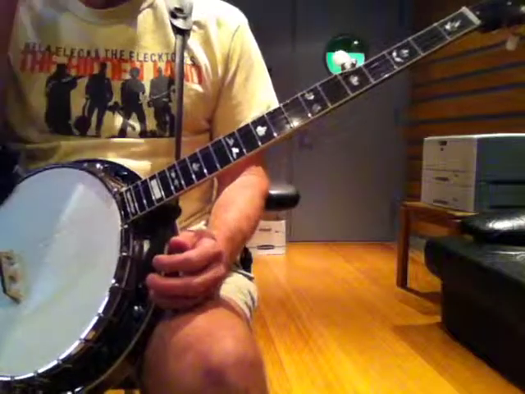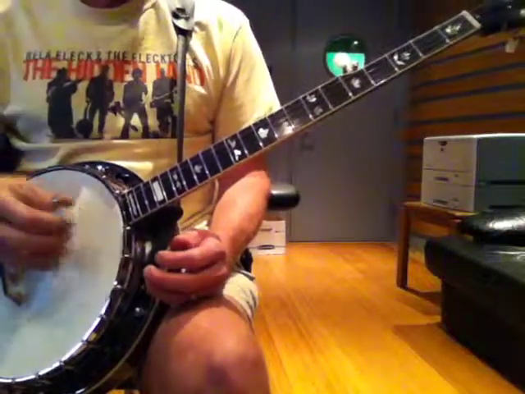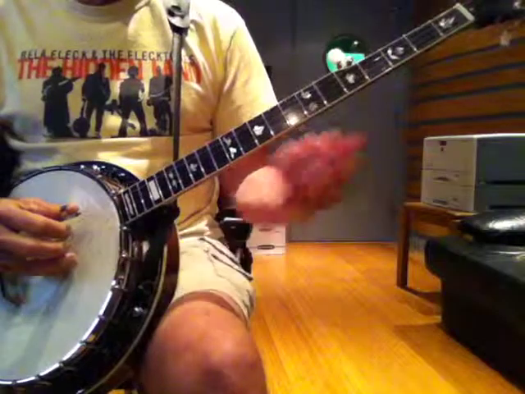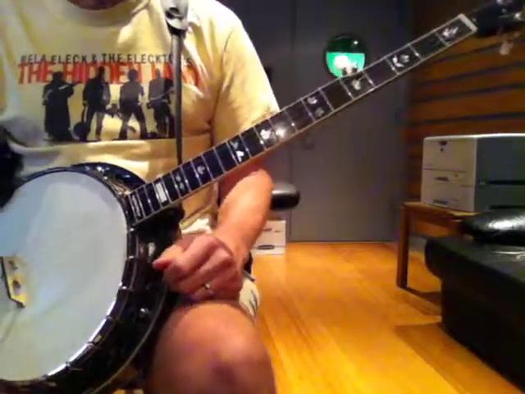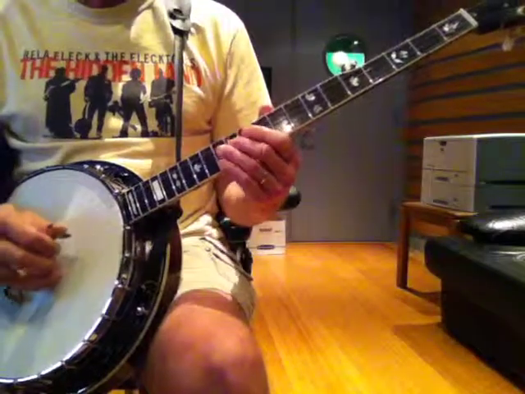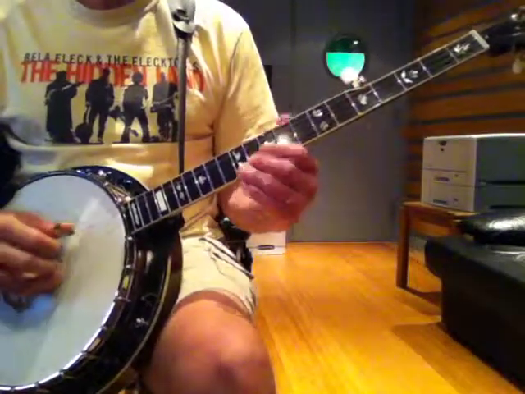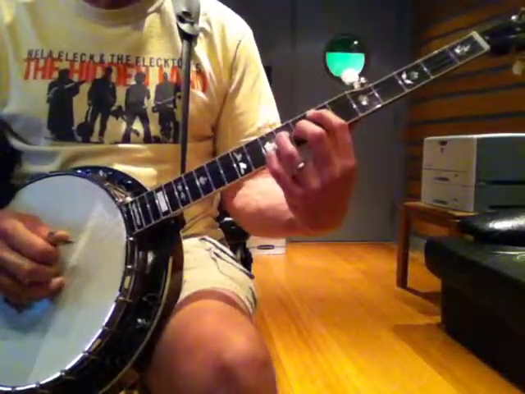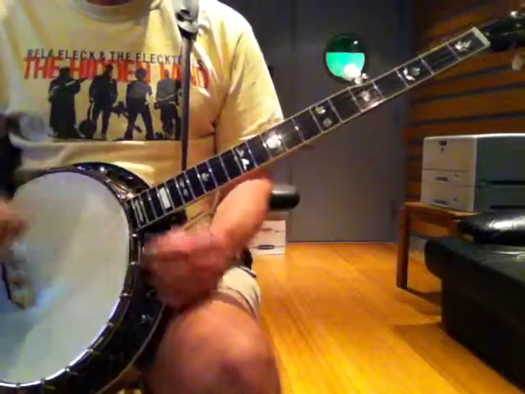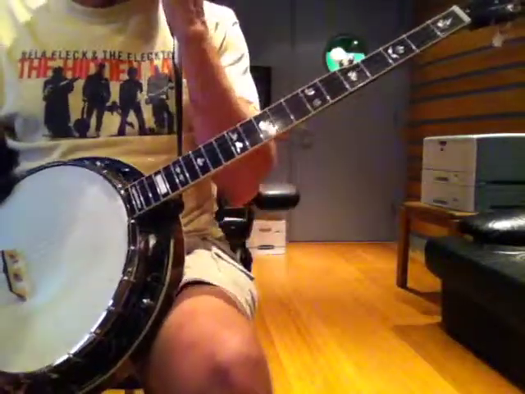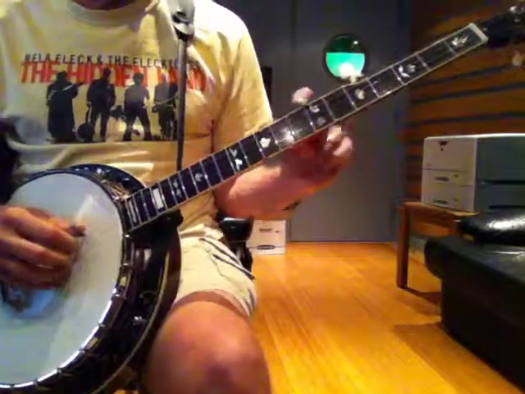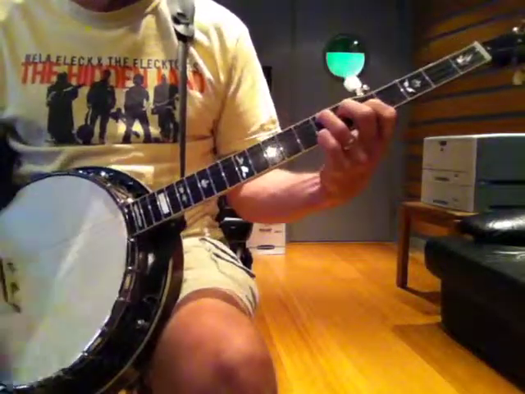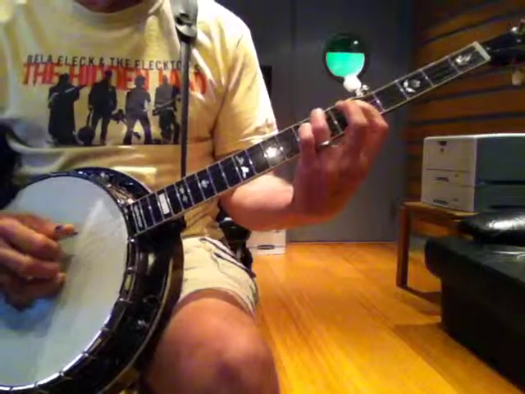So here's the chords. Basically, we ended up on a G major chord. Now we're going to play A minor 7. Just a little side note here. A lot of people recognize banjo chord shapes from the tonic here, A major, A minor.